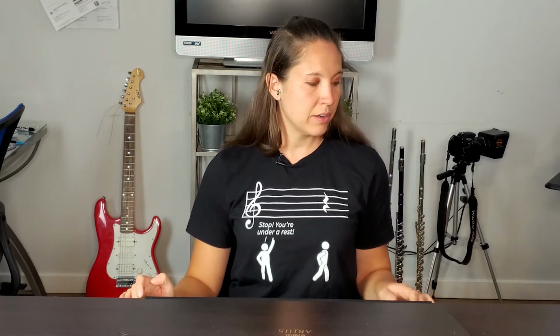That one is flat. Now it doesn't matter if we're in the bass clef or the treble clef. A flat will always be a half step lower and a sharp will always be a half step higher. Let's do another one, shall we?